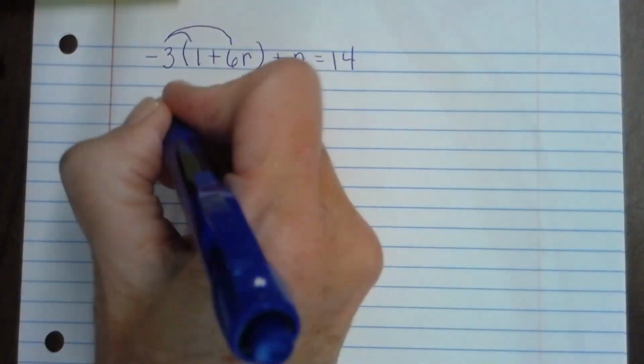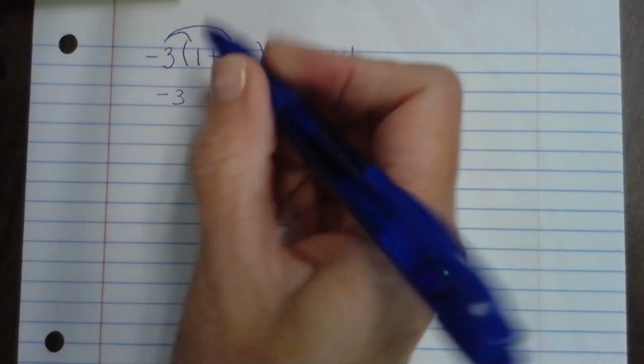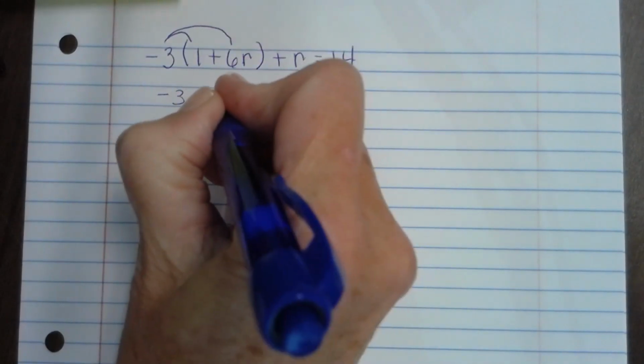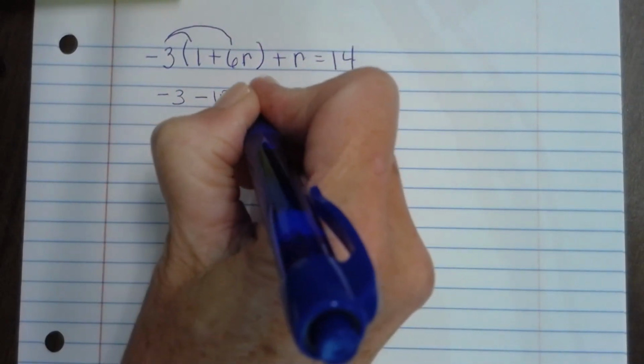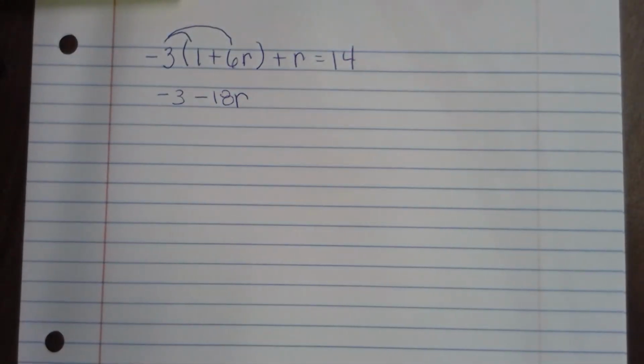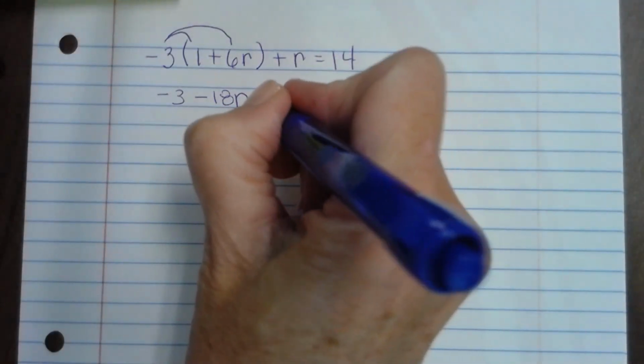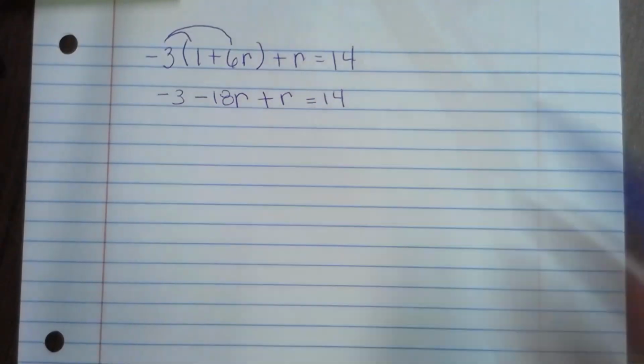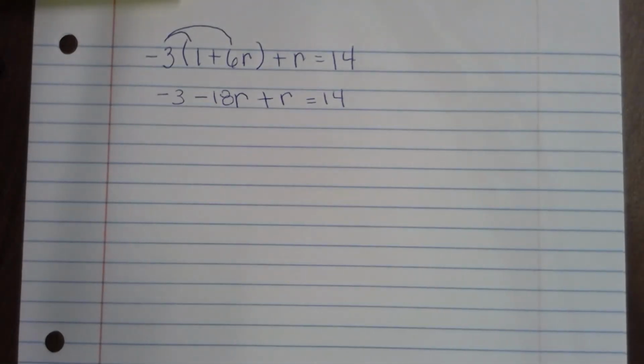Negative 3 times 1 is negative 3. Then we're going to do negative 3 times positive 6, and we get negative 18, and that's got an R on it. So that'd be minus 18R. Did y'all do okay with that part? Okay, I'm going to bring everything else down. Y'all, you want to get in the habit of not trying to take 2 and 3 steps at the same time. So when I knew I was distributing, all I did was distribute and bring everything else down. I didn't try to do anything else in that step.